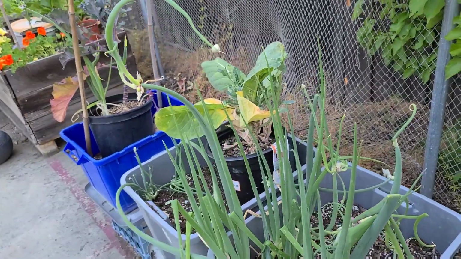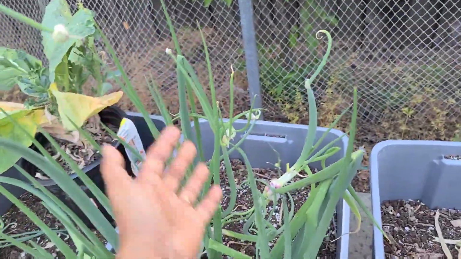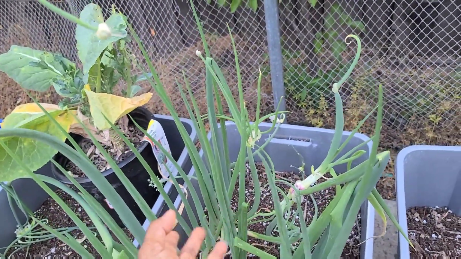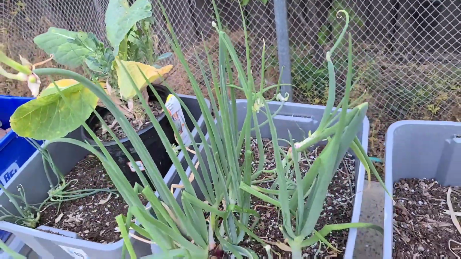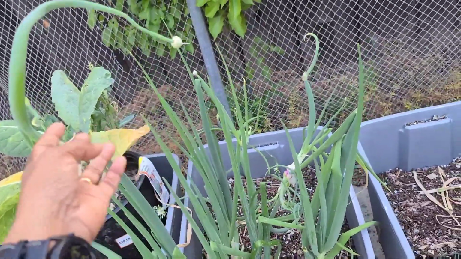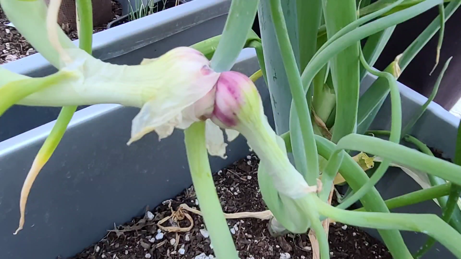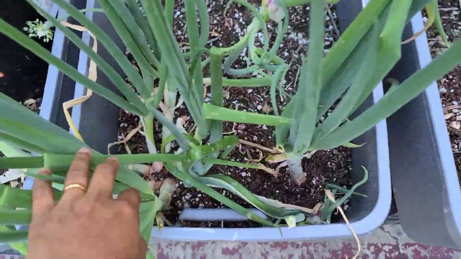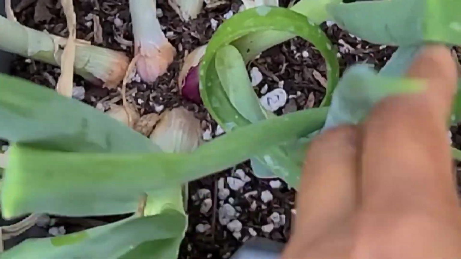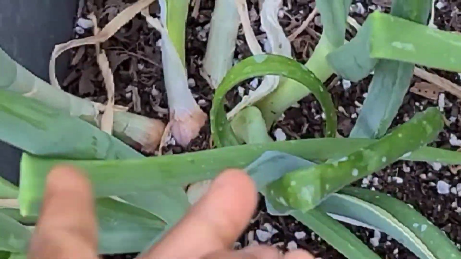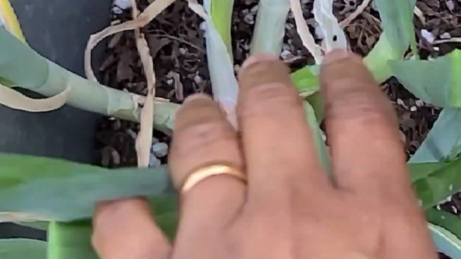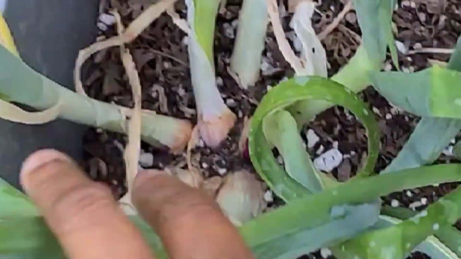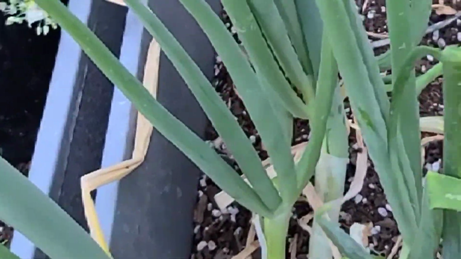And finally, how do you eat this? Well, you can eat the leaves just like you would any regular green onion. It's delicious, very, very productive. And of course, the bulbils can be used as little onions in place of little onions. And the bulbs, once you start to get too many of these, you can actually start pulling up the bulbs and eating them like regular onions. Now, they won't be as large as the ones that you get at the grocery store, but they still taste exactly like onions and can be used in any dish that calls for onions.